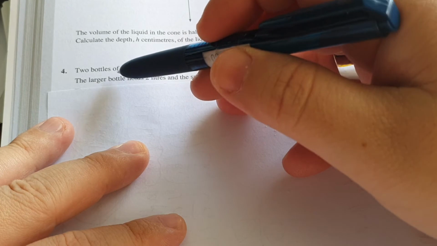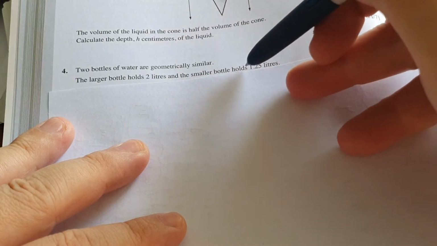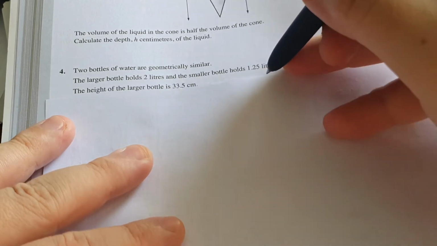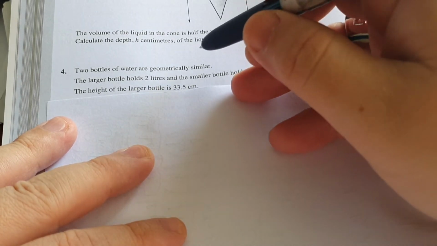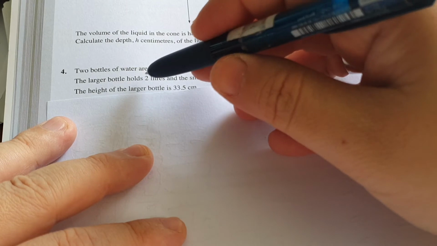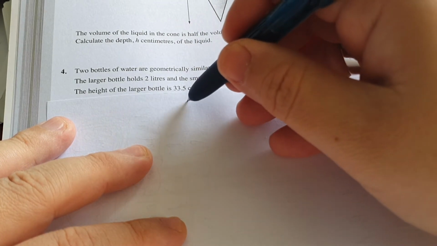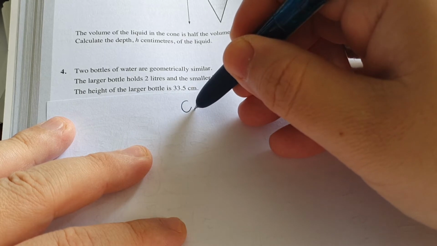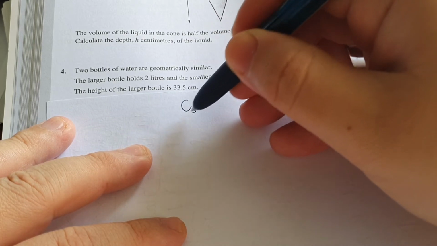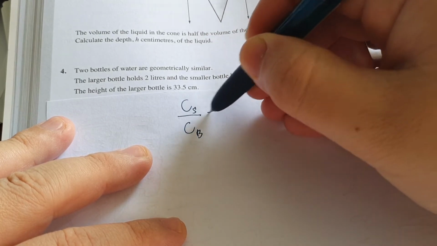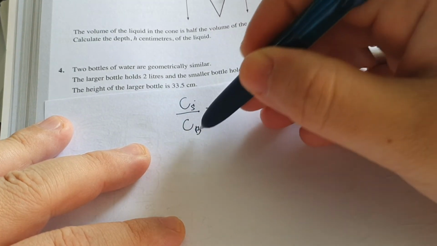You see, the larger one holds 2 liters and the smaller one holds 1.25 liters. So I recommend that you do this. We are talking about what? Liter means it can be volume or capacity, right? Let's say I use capacity. C, I use small and big can. Small capacity, big capacity. Capacity is 3-dimensional, right?